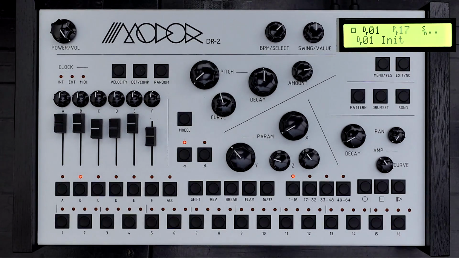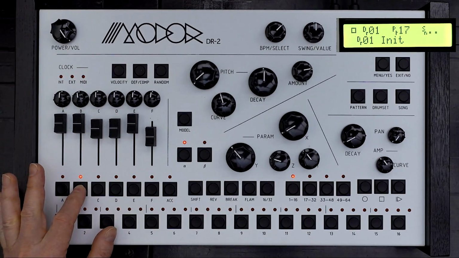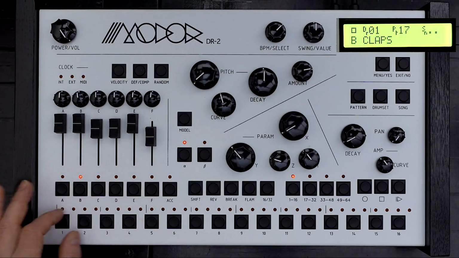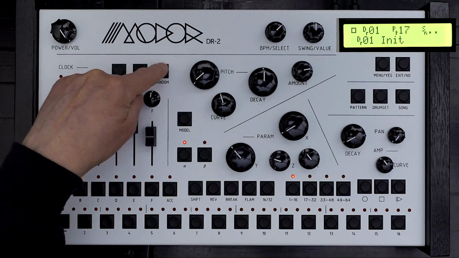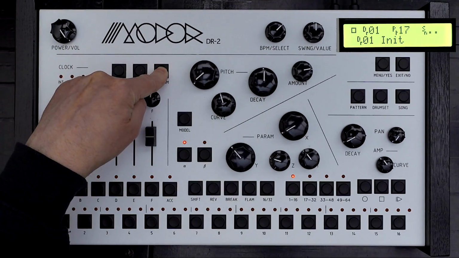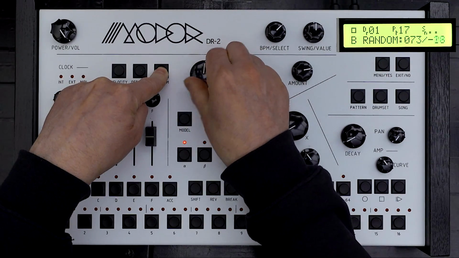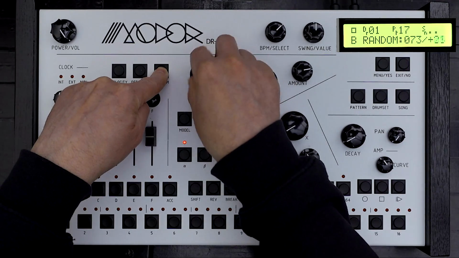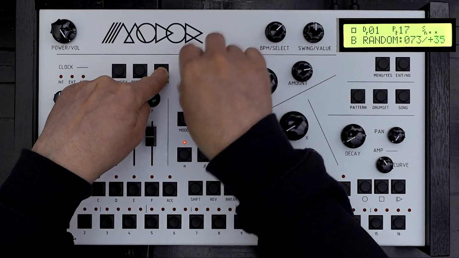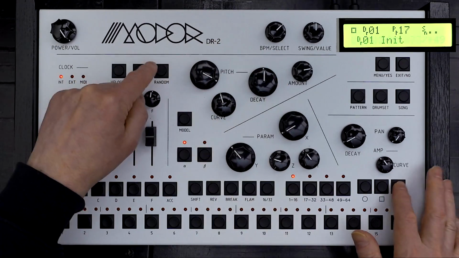So that's a bit of fun. One more random thing which I really like is that you can have a randomized parameter, one parameter per voice, which you can randomize. So here we are on these hand claps. Hold down the random button, and now which parameter do you want to randomize? Well, let's do pitch, and you see here the randomized amount, negative from where it is or positive from where it is, so you can give it a randomized range. Let's have a listen.